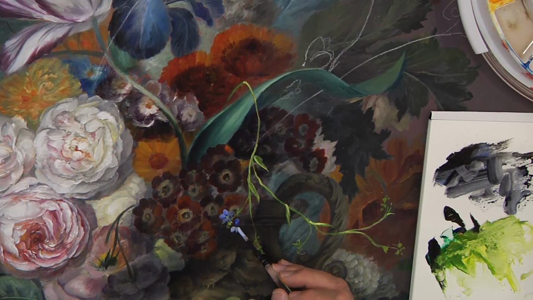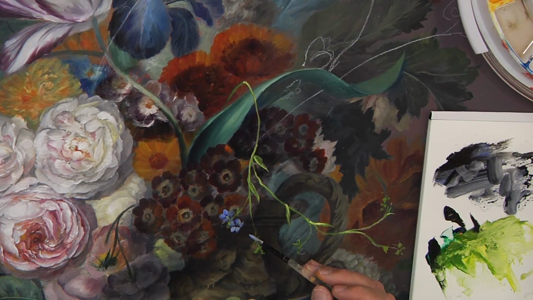And like I said, Van Heysen was criticized for the amount of detail that he put in his paintings, because a lot of other artists couldn't afford that kind of time. But he had a technique that allowed him to put those kinds of details in there.